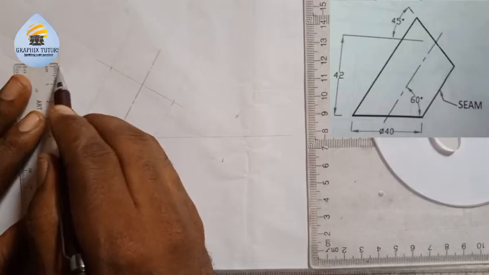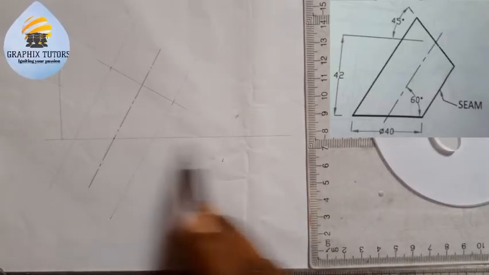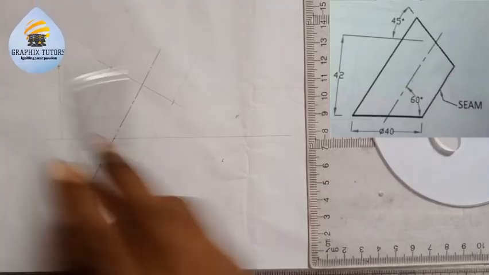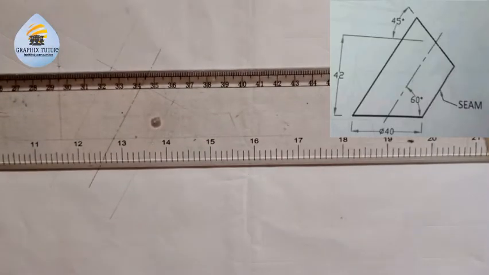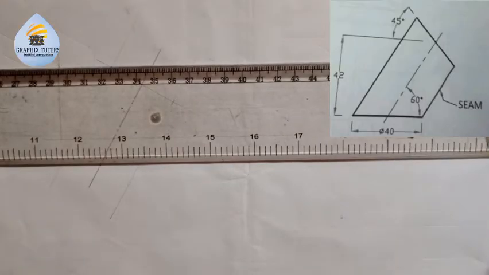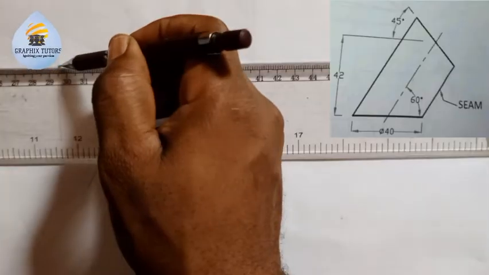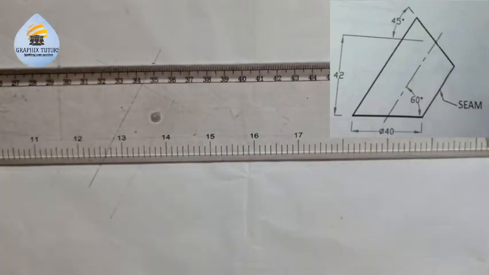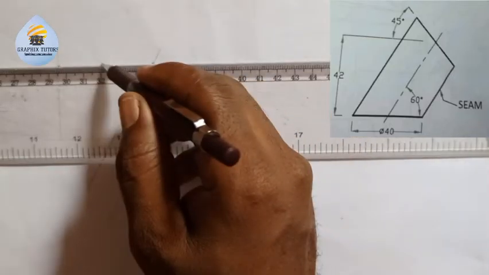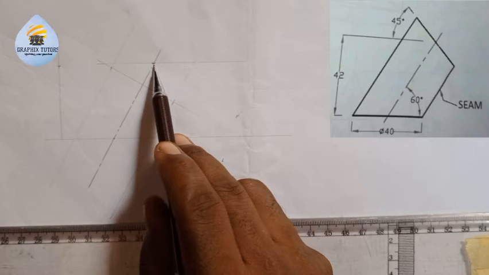From the baseline here to this point here is 42. I'll now move my set square to that point, right? Then I'll project it. I'll transfer the point to this point here. Is that okay now? So at that point, this is what I have here. You can see that? This is what I have here.